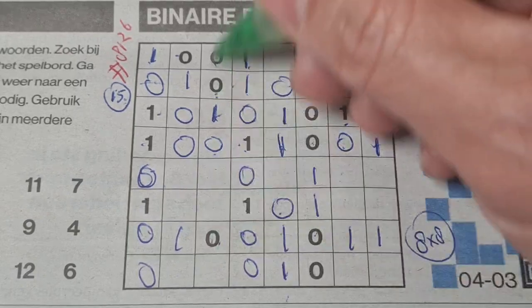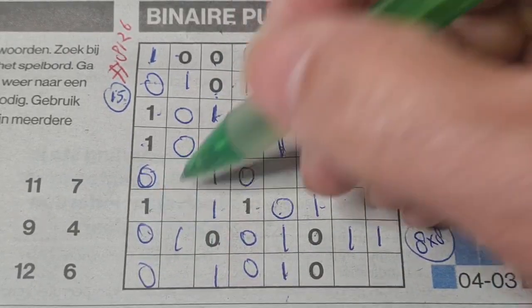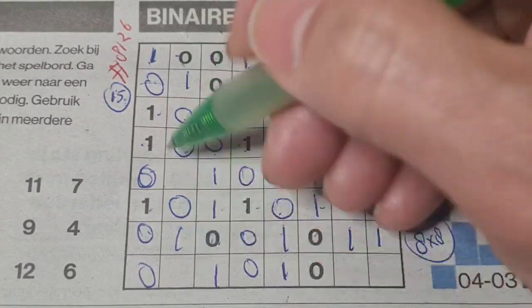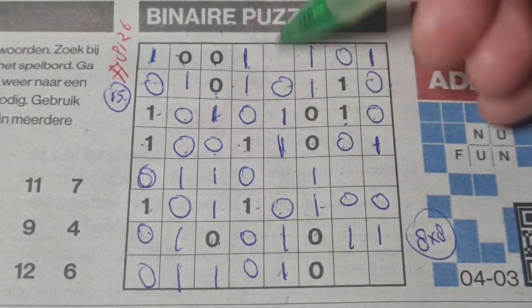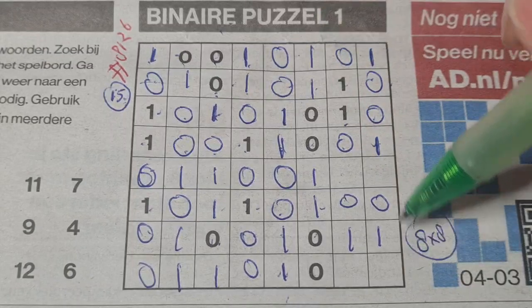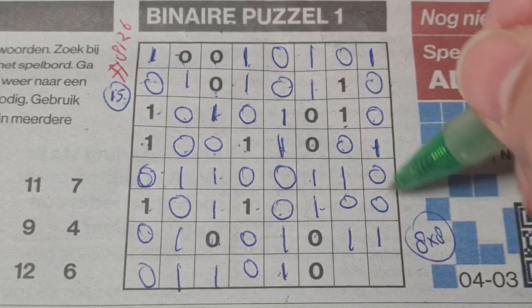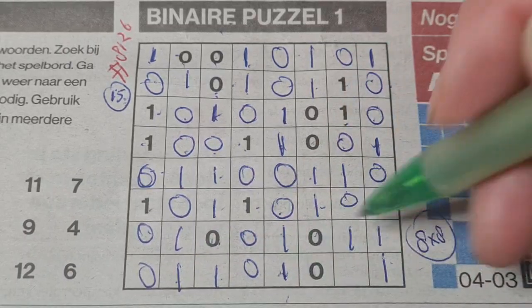4 O's we have here, so the rest are ones. 4 ones we have here, so the rest are O's. 4 O's we have here, so the rest are ones. 4 ones we have here, so the rest are O's. Between 2 O's comes in 1. 4 ones we have here, so the rest are O's. And 4 O's we have here, so the rest are ones. And 4 ones we have here, so the rest are O's.